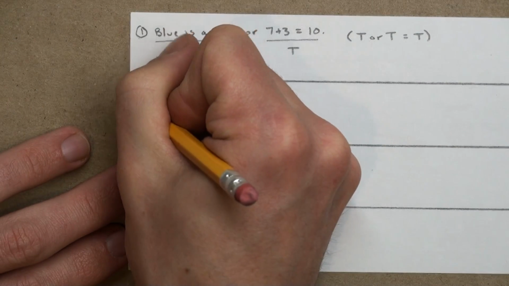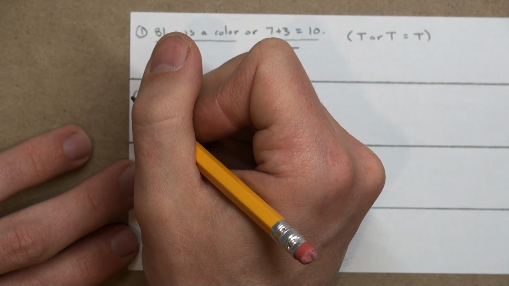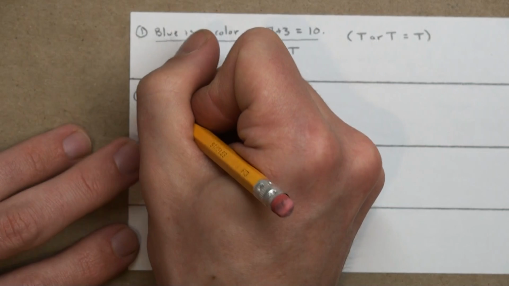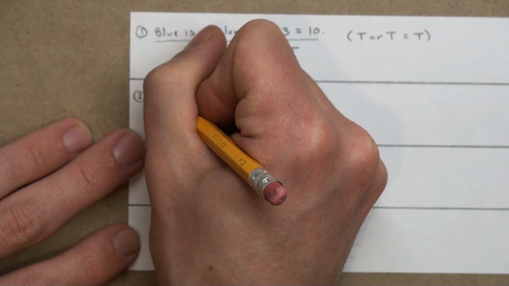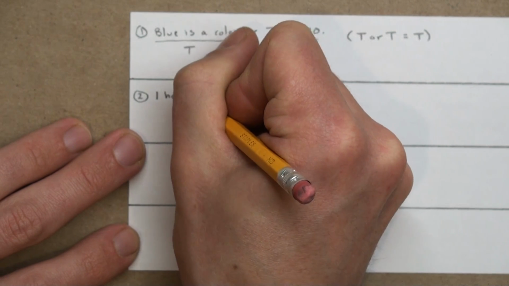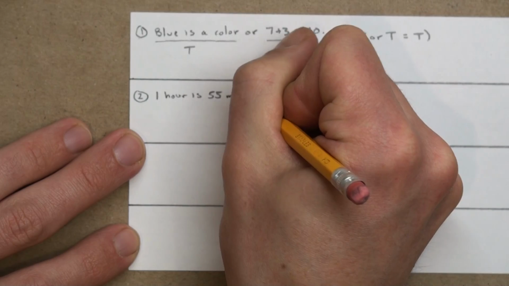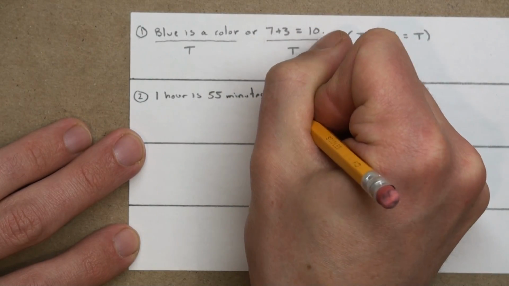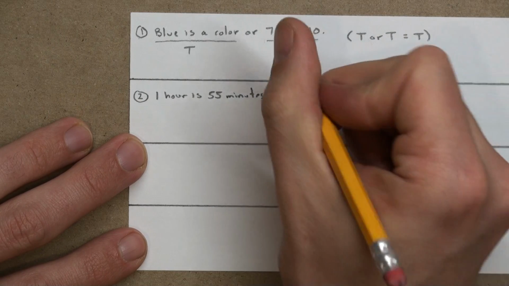So now the second one could say 1 hour is 55 minutes, or 1 minute is 60 seconds.